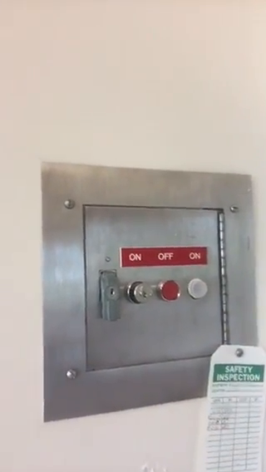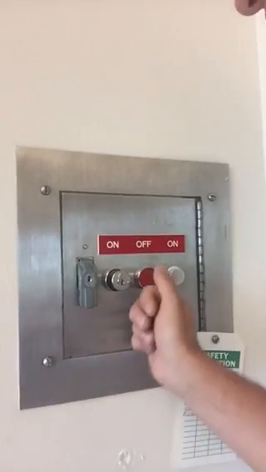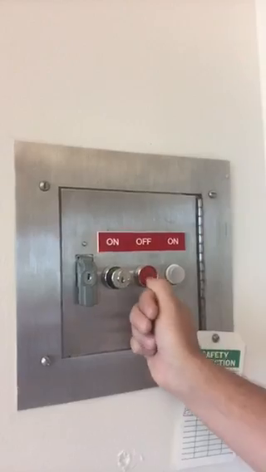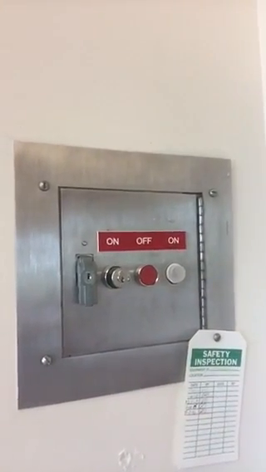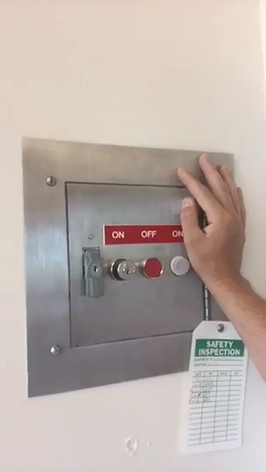If we were working with Bunsen burners or gas inside the classroom, and we needed to shut off that gas in a quick manner because it was leaking throughout the class, this is where we would come to shut that off. So this is the gas control panel.